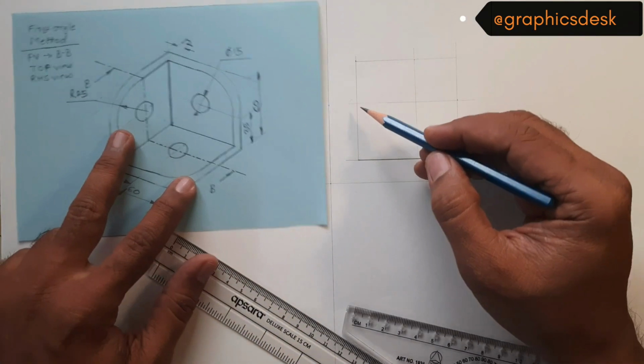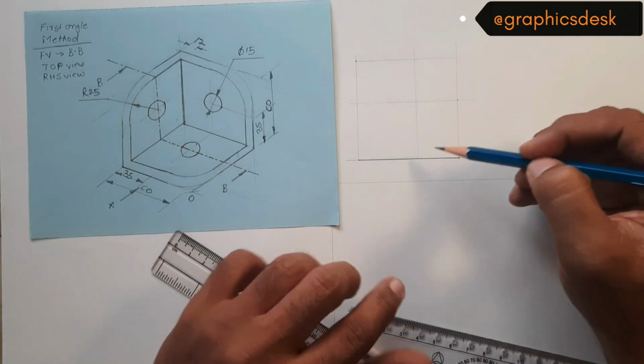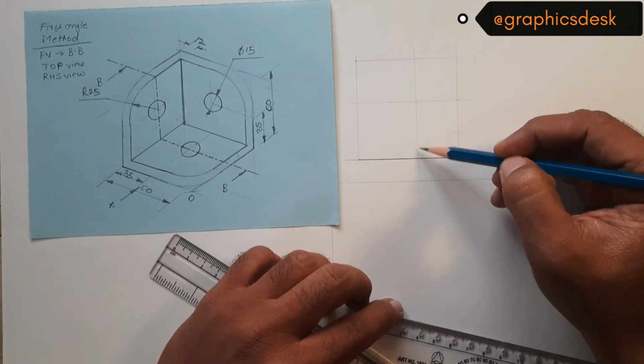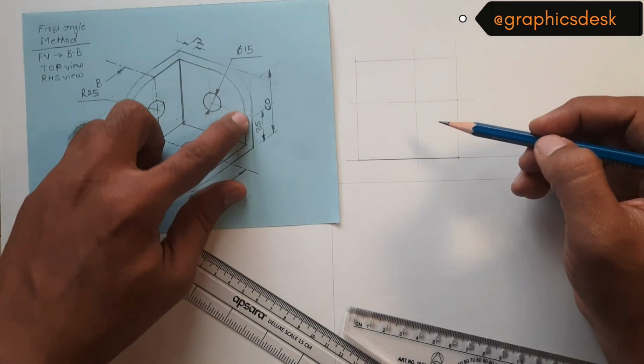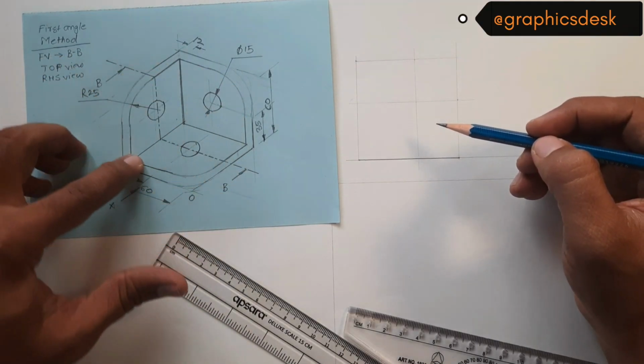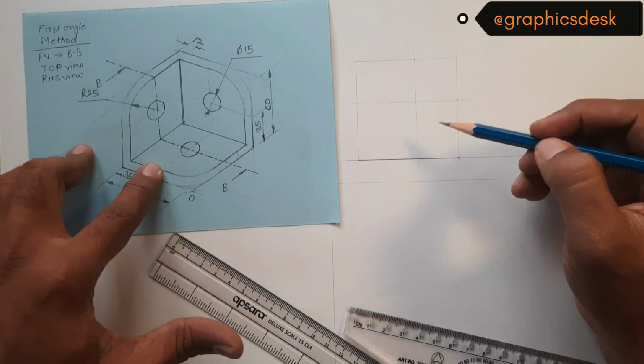So essentially this is the center line or center axis for this particular hole, and this is the center line or center axis for this particular hole. So let's draw this arc first, and then we'll go to the side part of it and the base part of it.